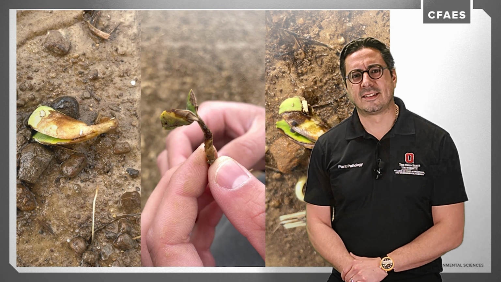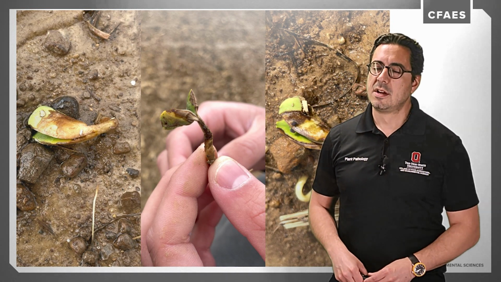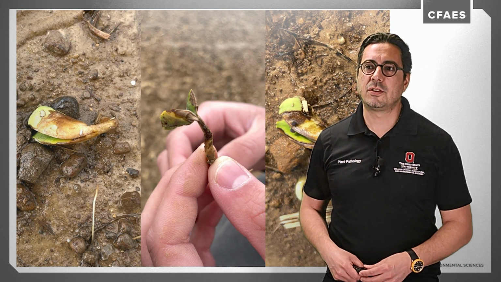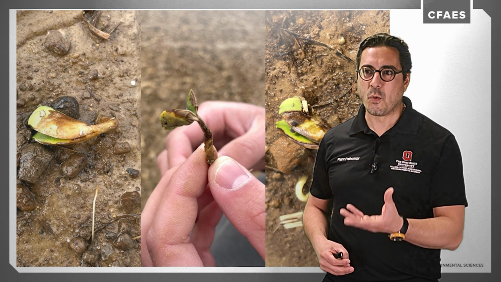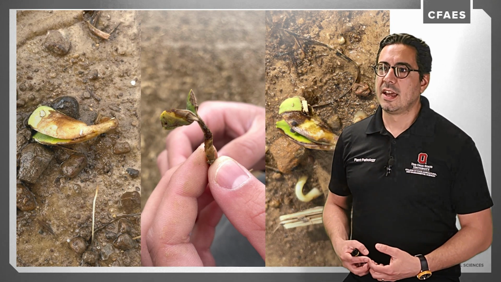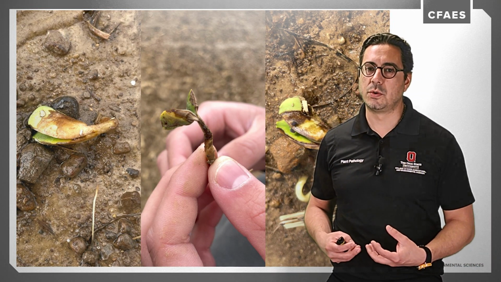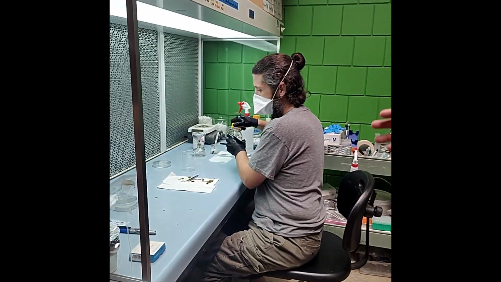This is a sample that arrived this week to the lab. This is coming from a field here in Ohio. You can see in one of these pictures a lot of moisture, a lot of standing water when that seedling is trying to come out, emerge. And we can also see that the tissue is damaged, right? We see that the tissue is essentially consumed by this pathogen.